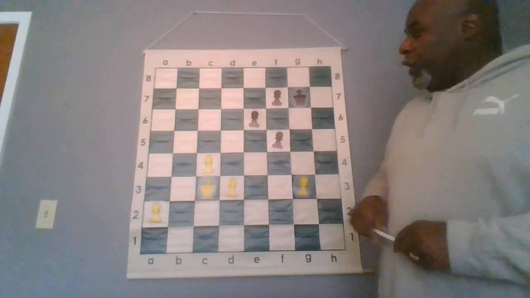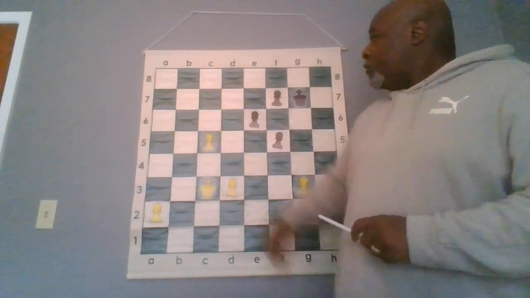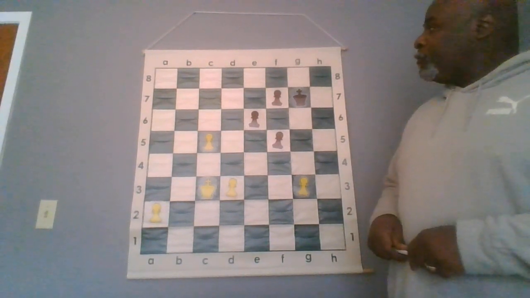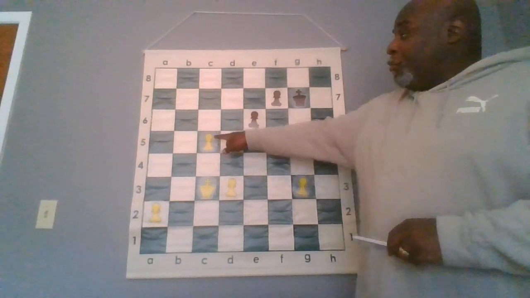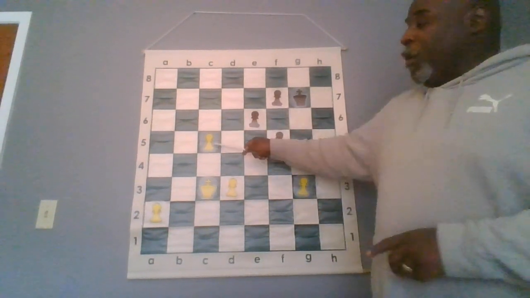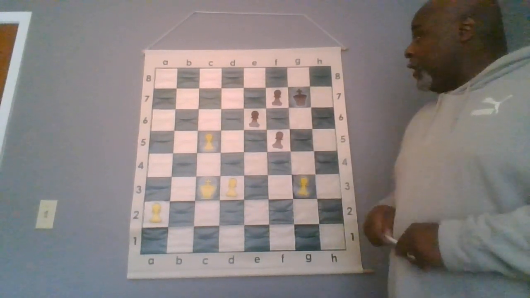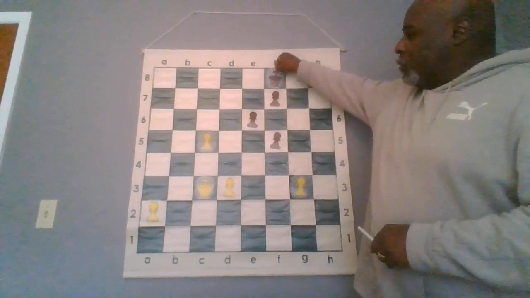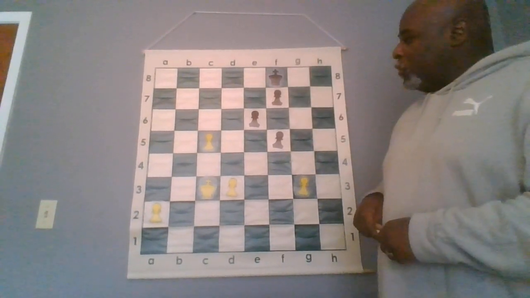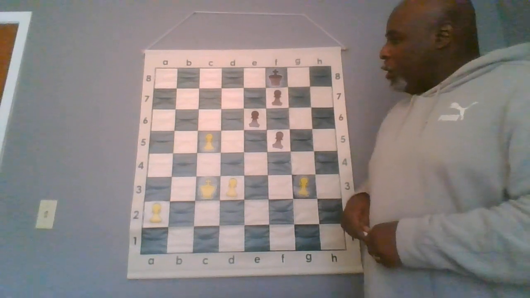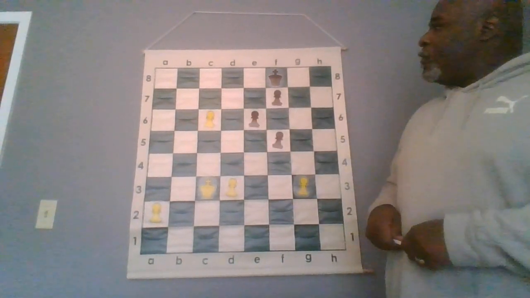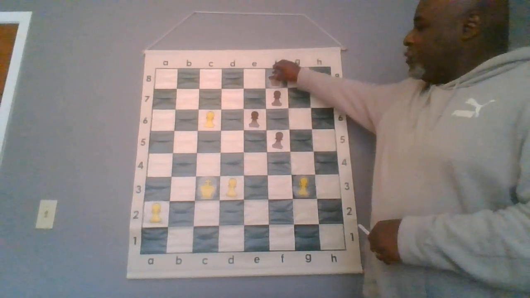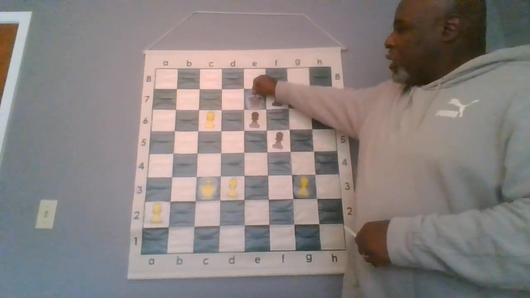All right. So let's say you do this, right? So your opponent sees that pawn advancing. Your opponent's going to want to try to stop that pawn. All right. So let's say he comes over, right? Okay. He moves. He might come here.